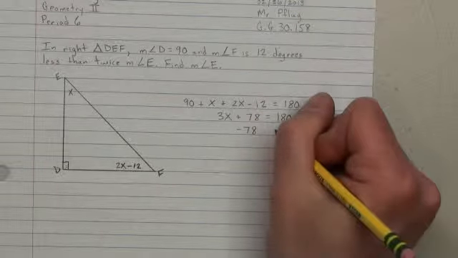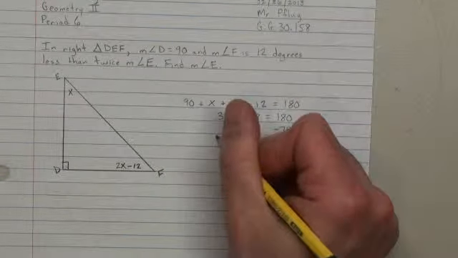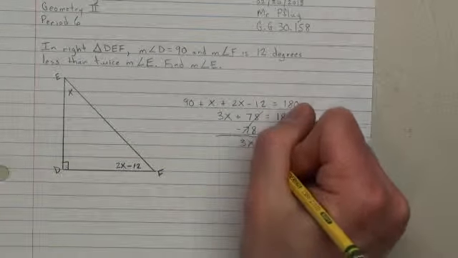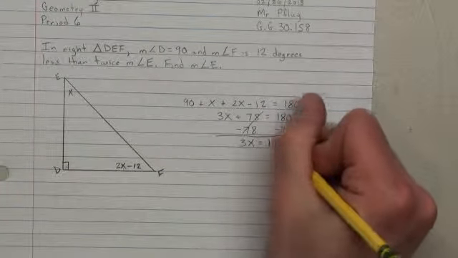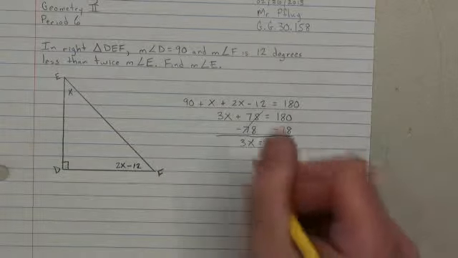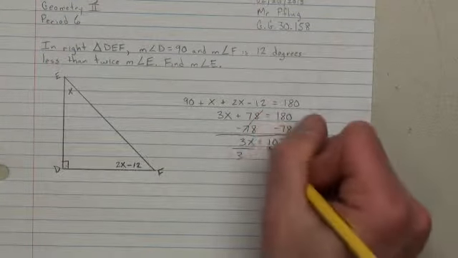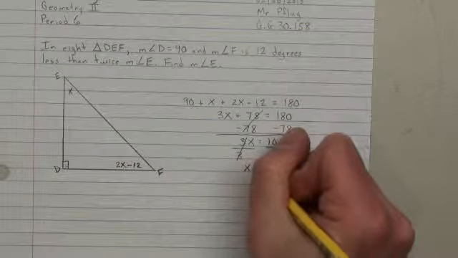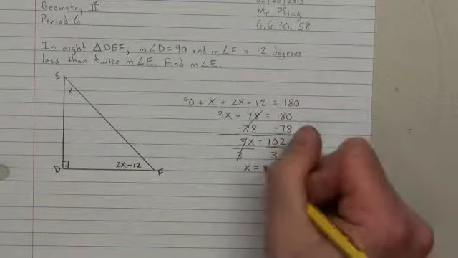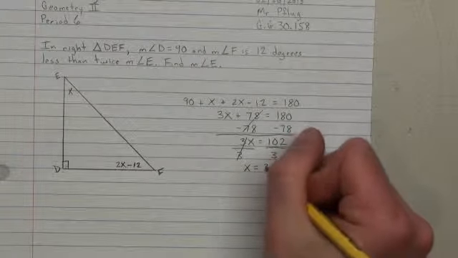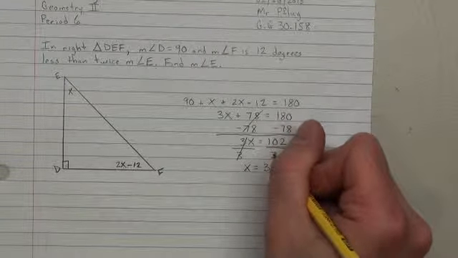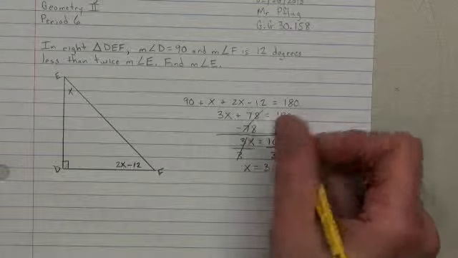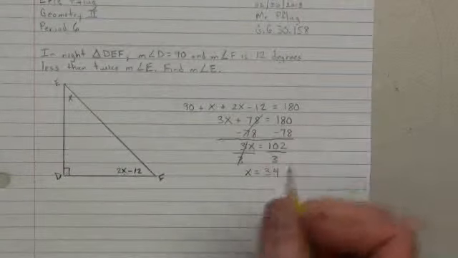Now I subtract 78 from both sides, and I have 3x equals 102, and I divide both sides by 3. I get x equals, 3 into 10, that goes 3 times. 3 times 3 is 9, and 10 minus 9 is 1, so I have a 12 left over, and 3 goes into 12 4 times.